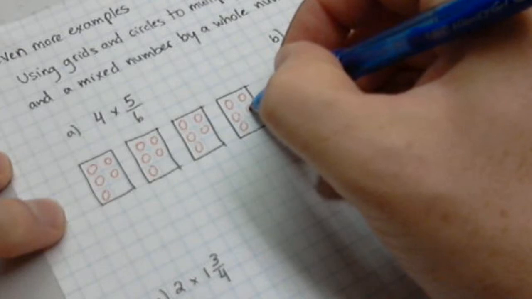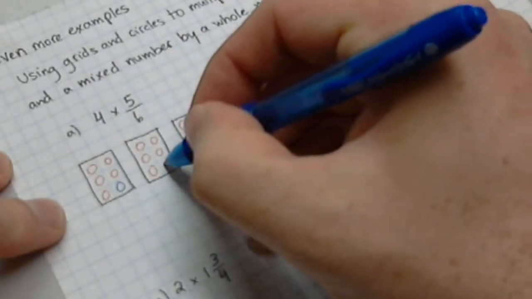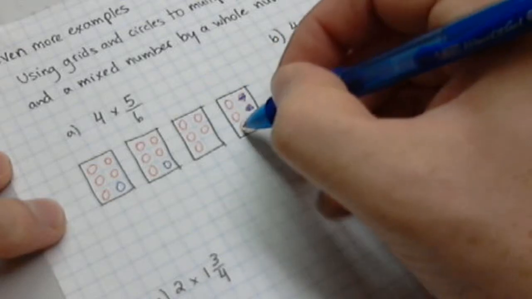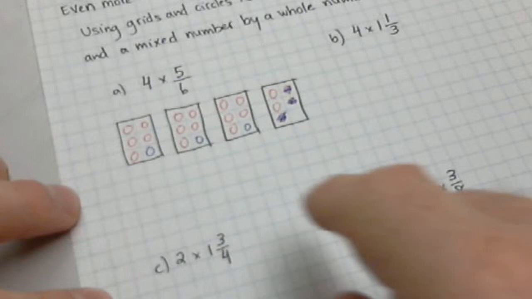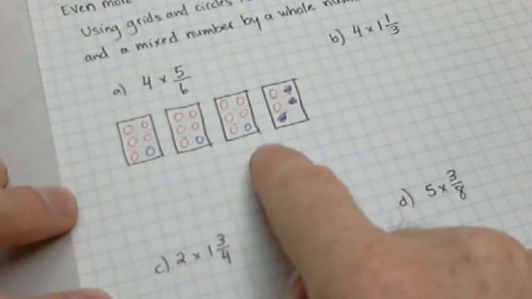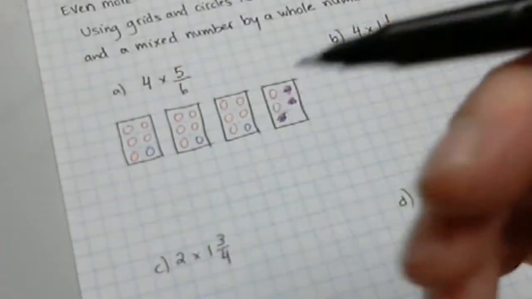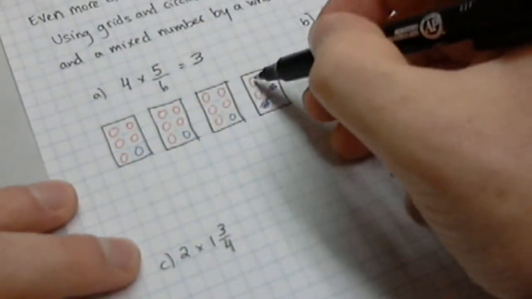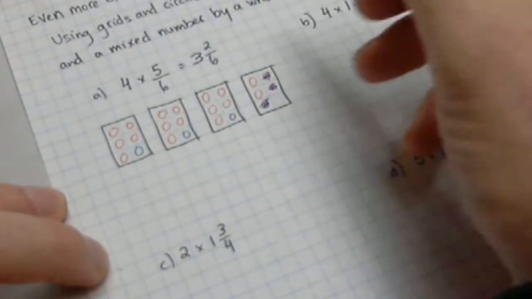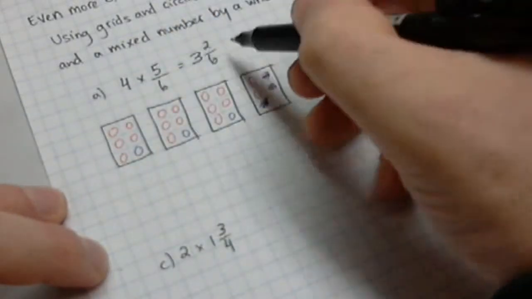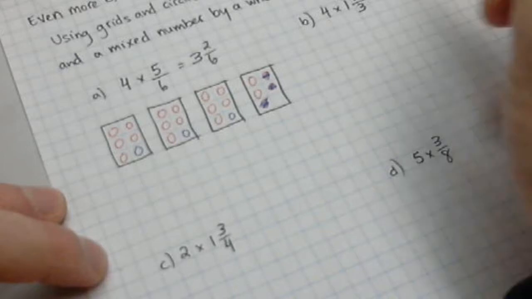So I'm going to take this one and I'm going to put it over here, scratch it out. I'll take this one, put it over here, and scratch it out, and take this one and put it over here and scratch it out. So now, I've filled up my grids, and what I'm left with, so I have 3 full ones, and then I have 2 out of 6 in the last one. And so I can say that 4 times 5/6 equals 3 2/6.